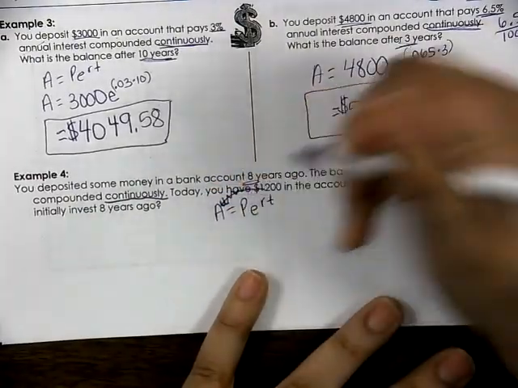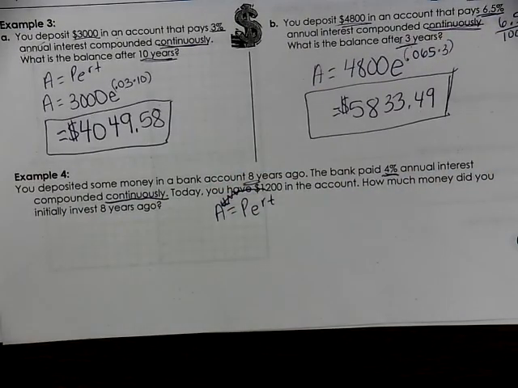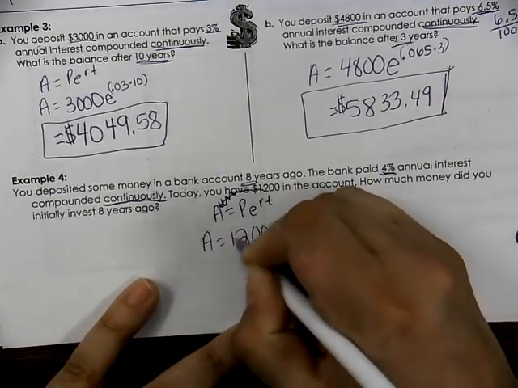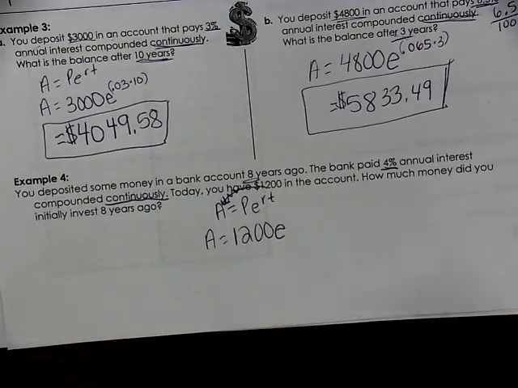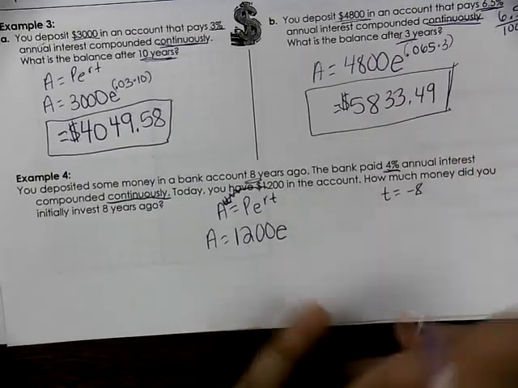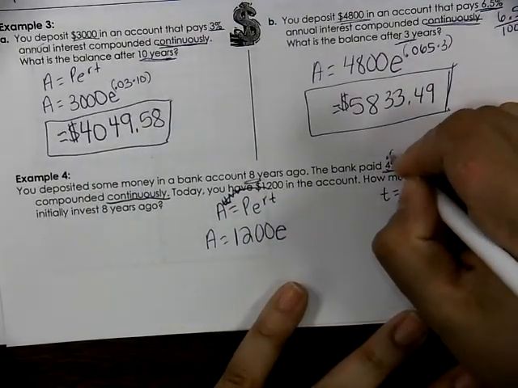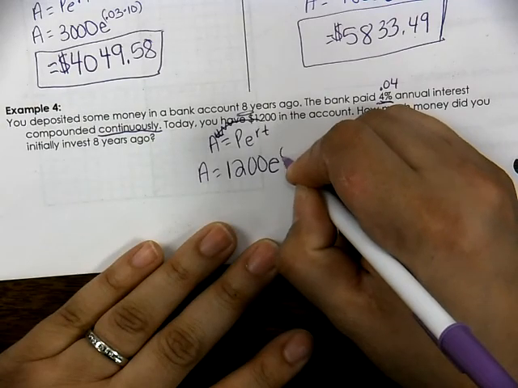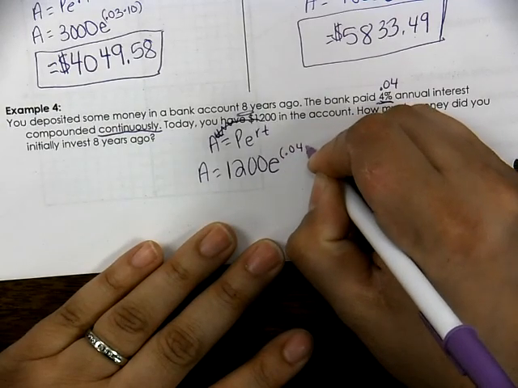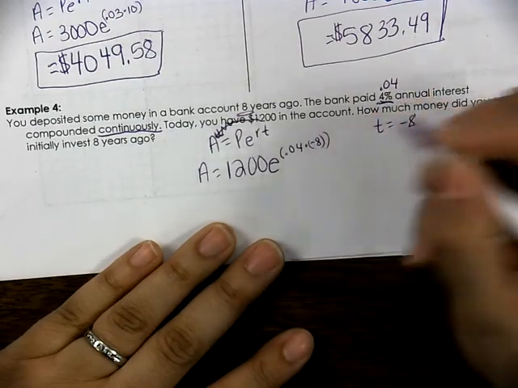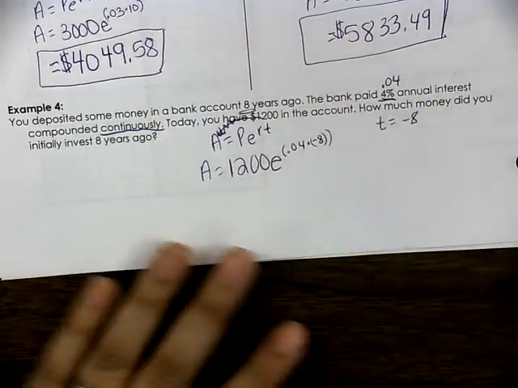Now instead of actually substituting $1,200 in for A, there's two ways to do this problem. You can still plug $1,200 in for P if you have a negative time, because you're going to say 8 years ago. So T we'll put in a -8. R is still 0.04. And then let's go ahead and plug the rest in and see what it comes out to. So 0.04 times -8. Okay, so this is what we type into the calculator.